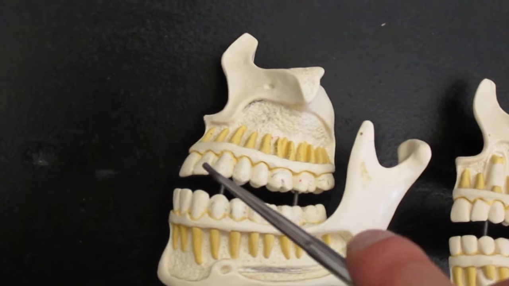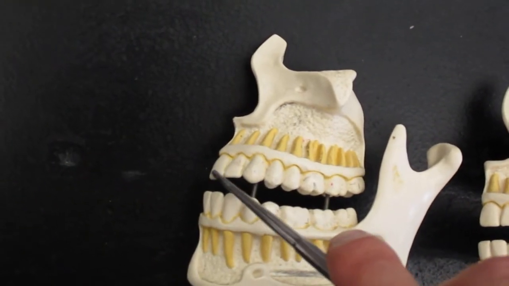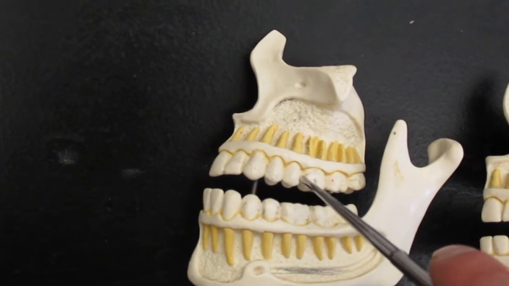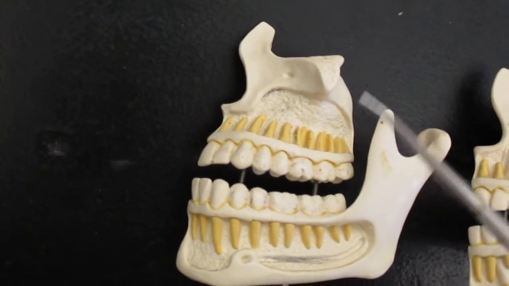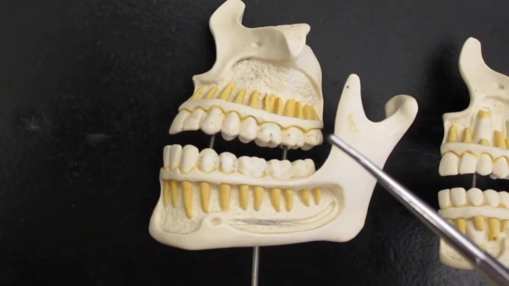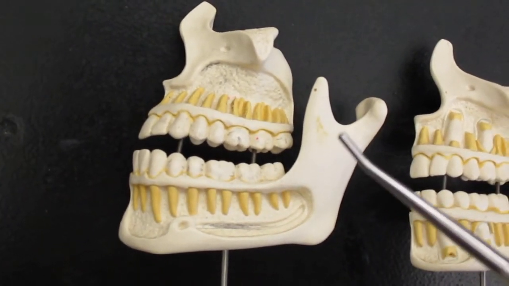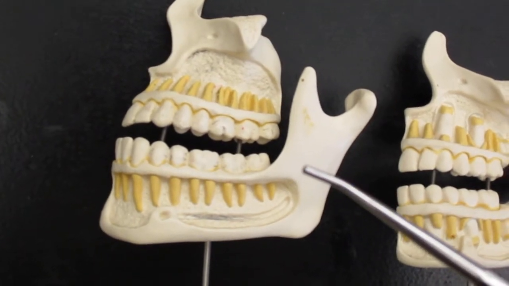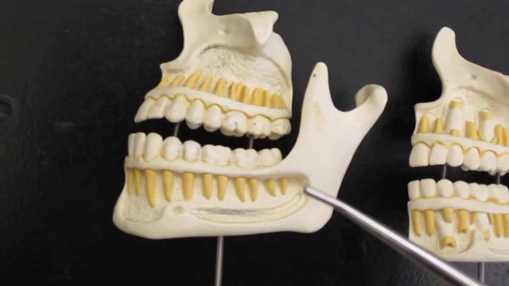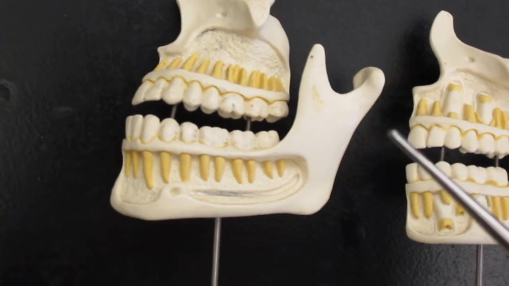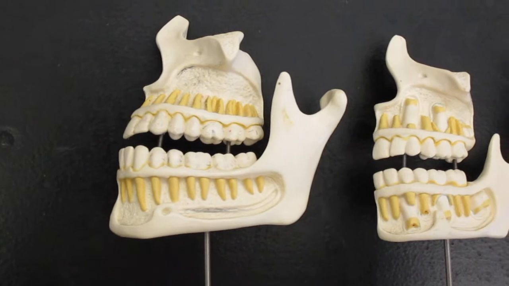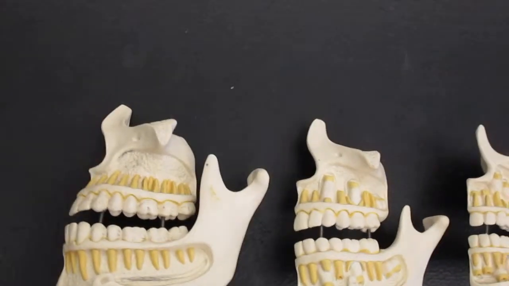So incisors, canine, premolar, and molars. Remember that the enamel is going to be composed of hydroxyapatite, which is the same type of material that's associated with bone. Okay, let's move on to the next thing here.